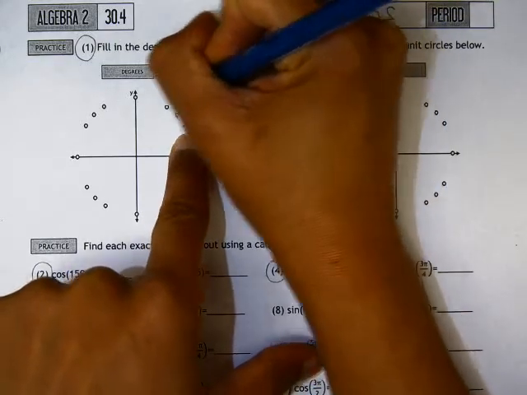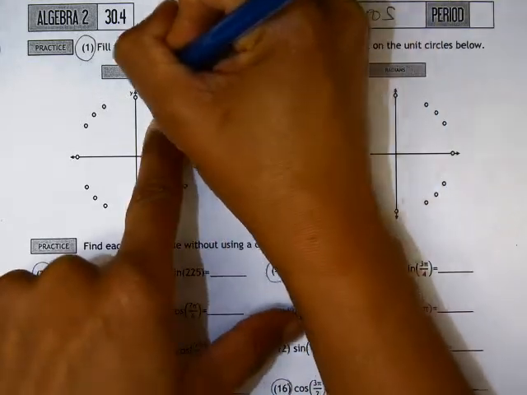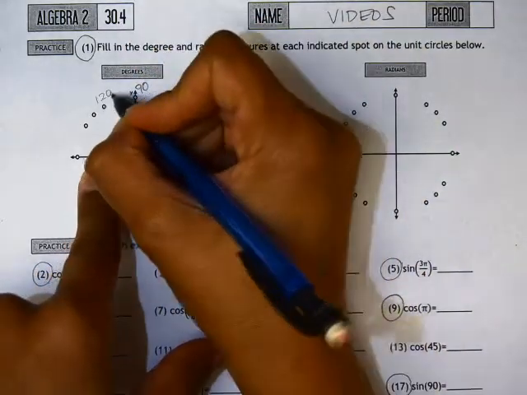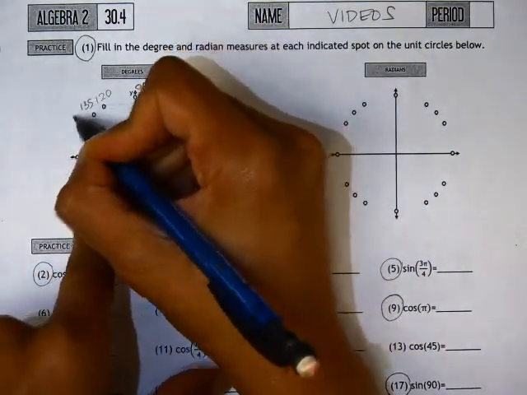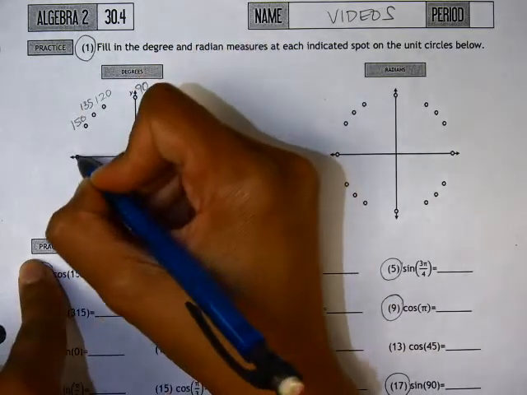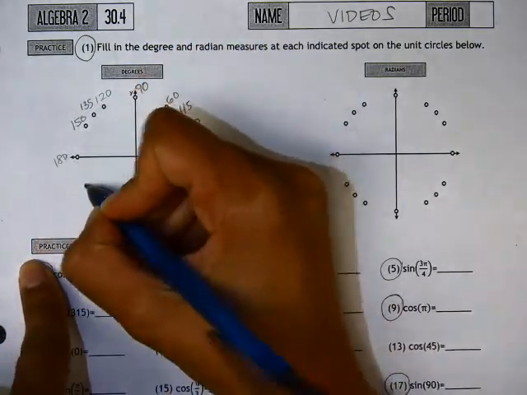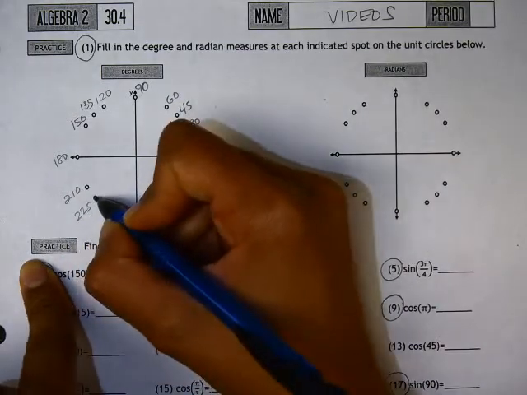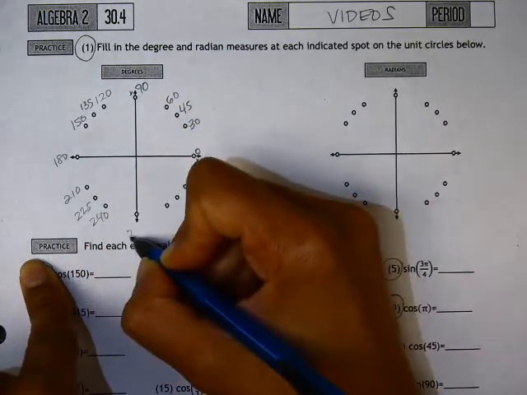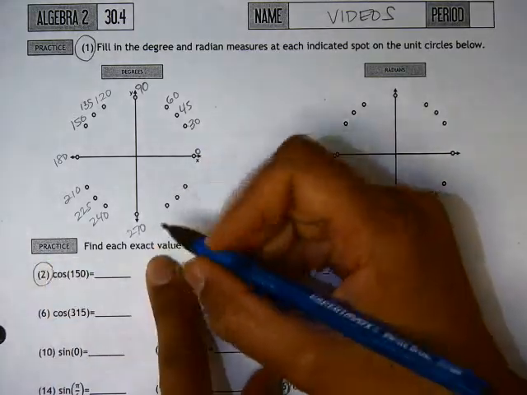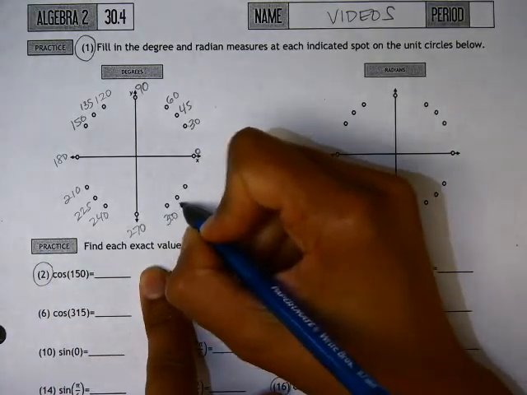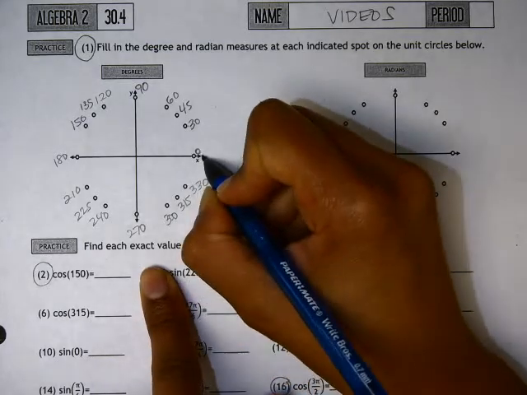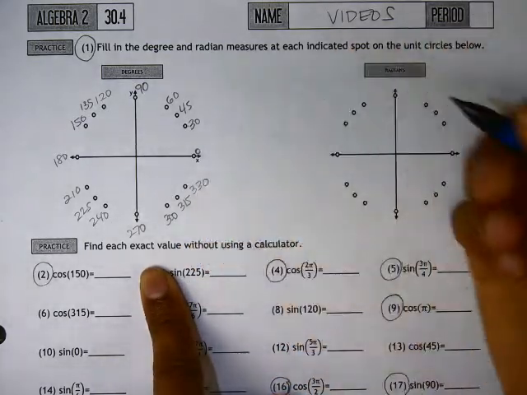So plus 15, plus 30 gets us to 90 degrees. Plus 30 is 120, 135, 150, plus 30 is 180, plus 30 is 210, plus 15, 225 and 240, 270, plus 30 is 300, 315, 330, and back up to 360 degrees, which is the same as 0.